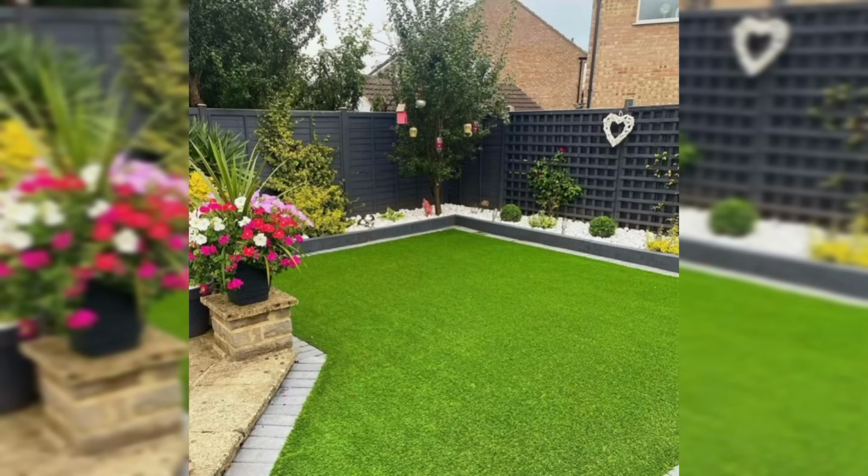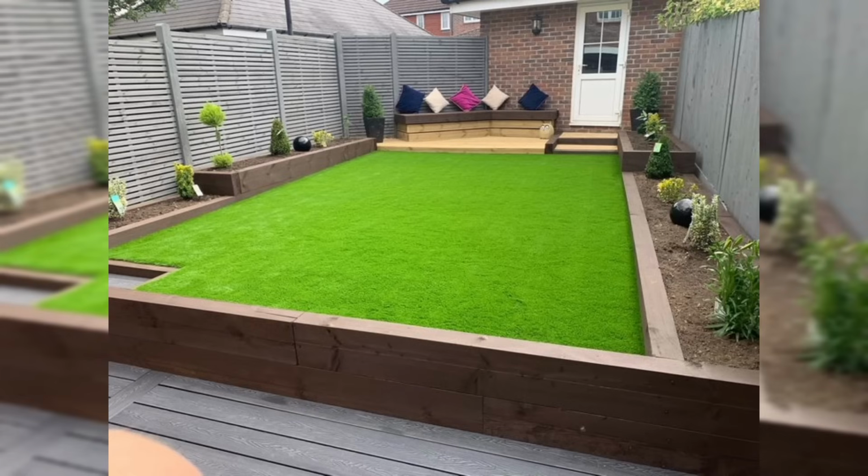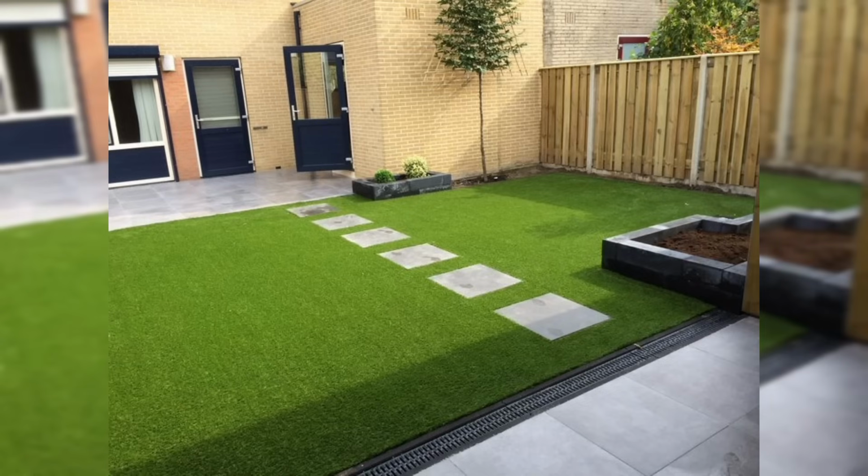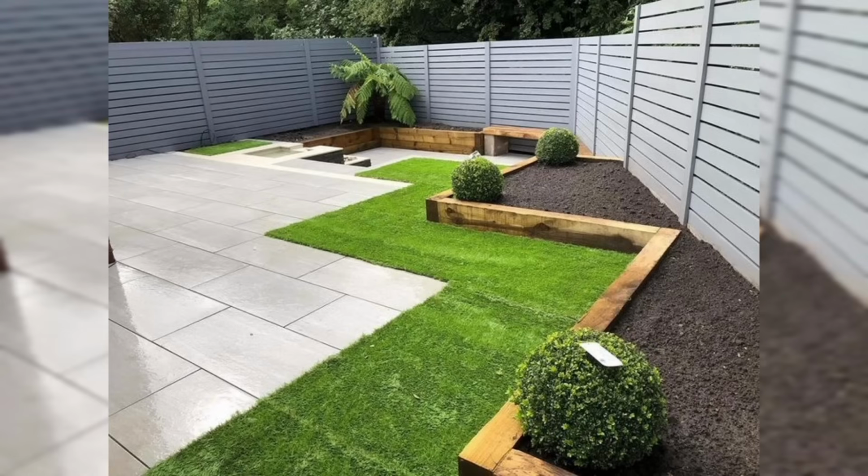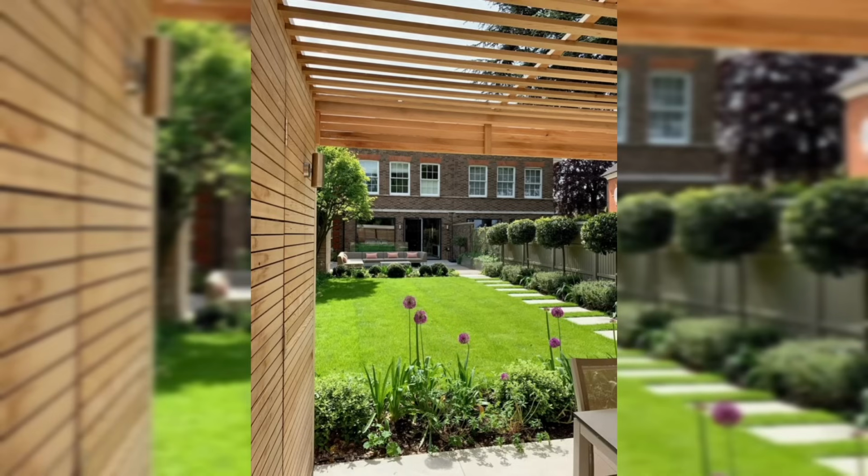Which areas get full sun, shade, or are always indoors?